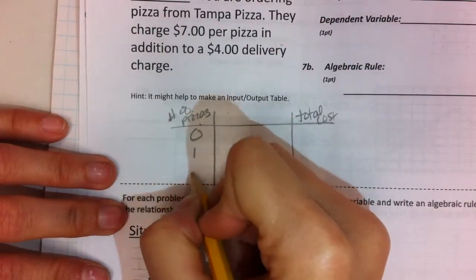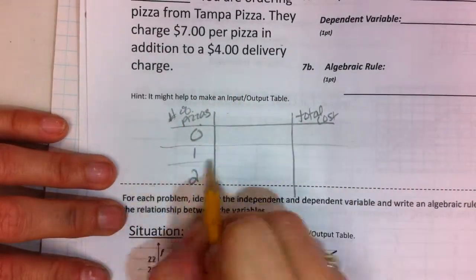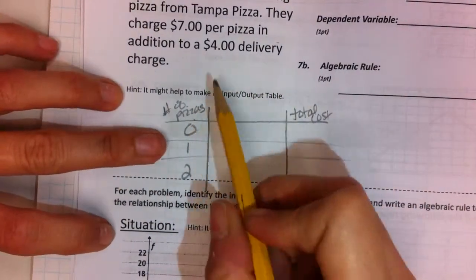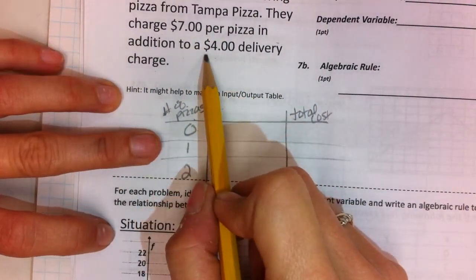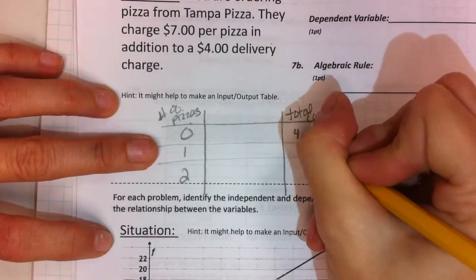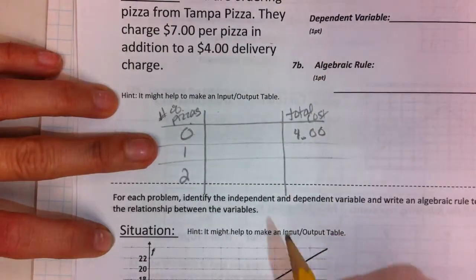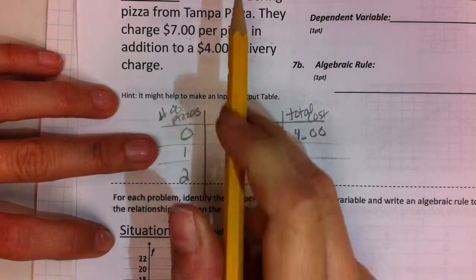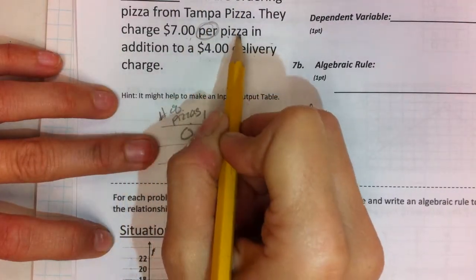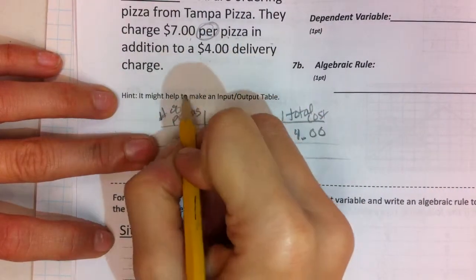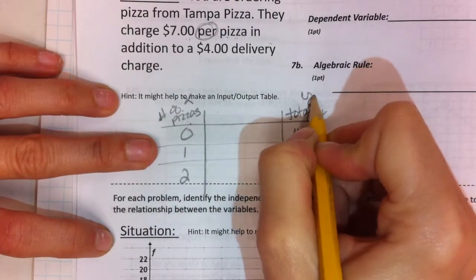So let's try it for 0, 1, and 2 pizzas. If I order 0 pizzas, I still have to pay the delivery charge of $4. So I'm going to pay $4. If they charge $7 per pizza, notice that per is there and pizza is here. So this is our X and this is our Y.